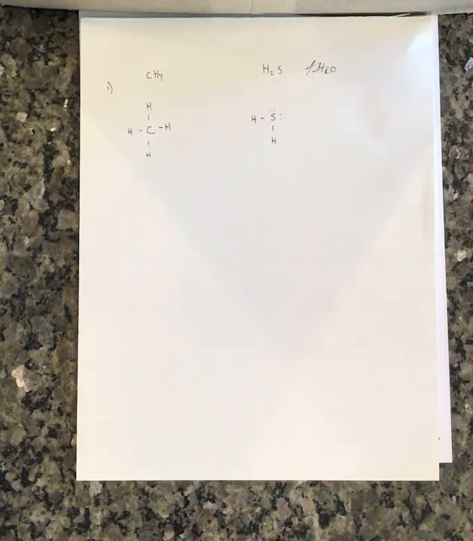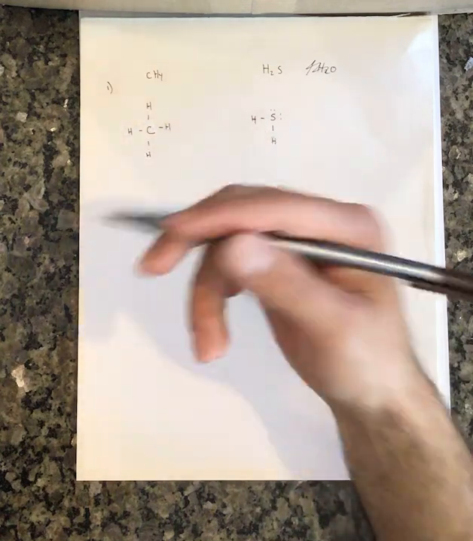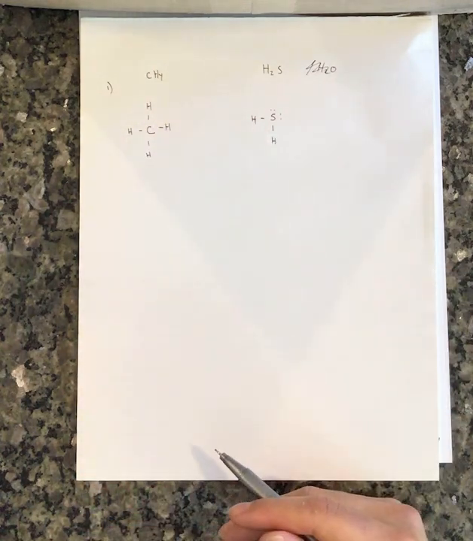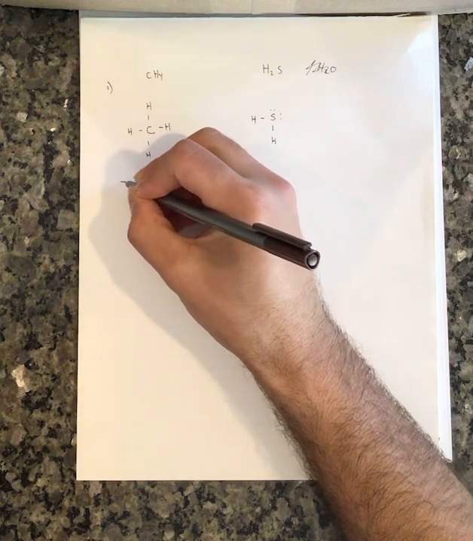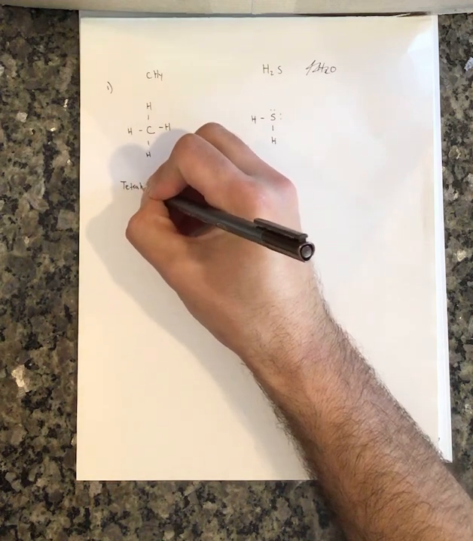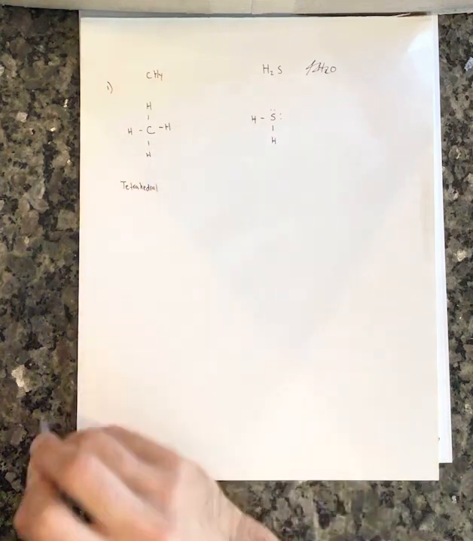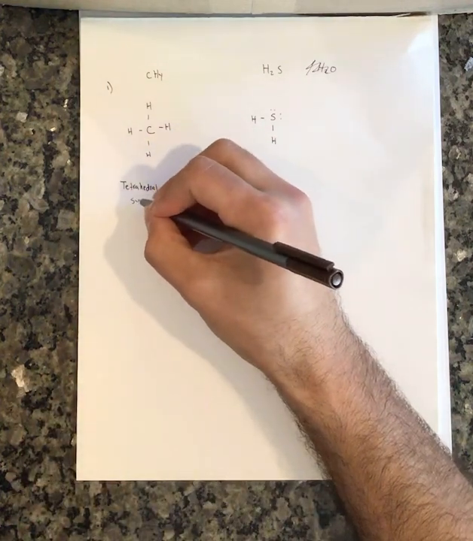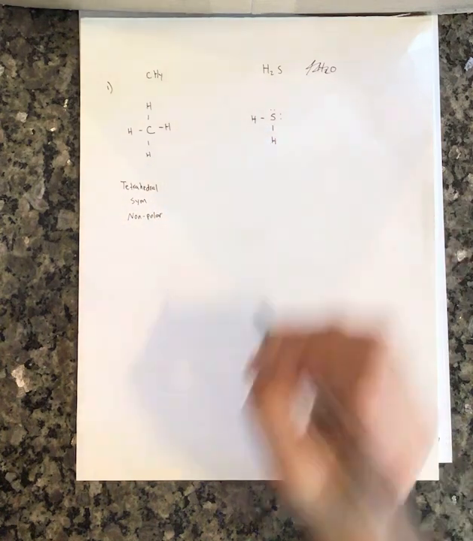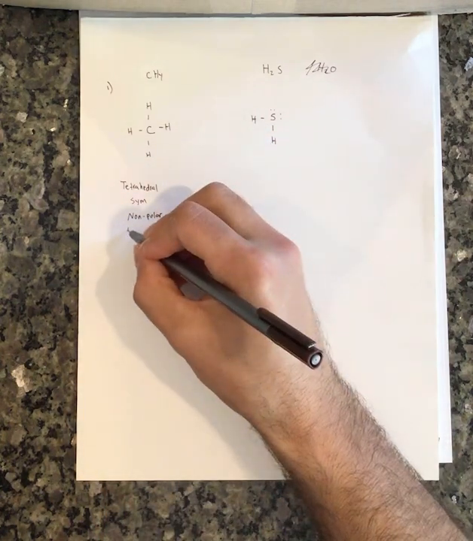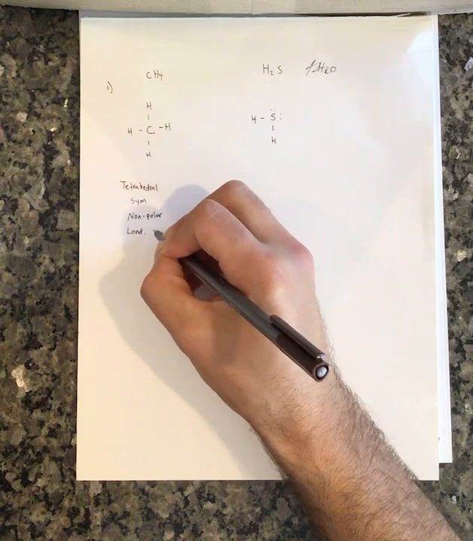Okay. Now, this here, once again, you should know how to do this. We've been doing this for a couple days now. So you should know that this here, the VSEPR structure is tetrahedral. Okay, this makes it symmetrical. It makes it nonpolar. So then you're only going to have London dispersion.